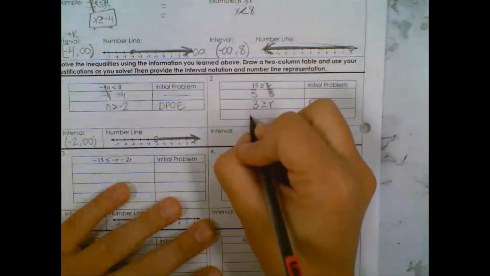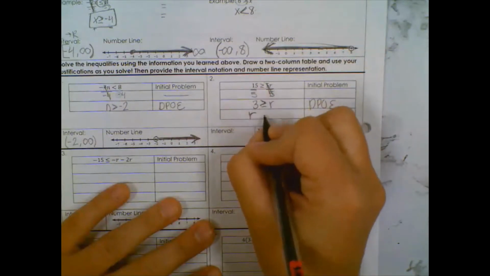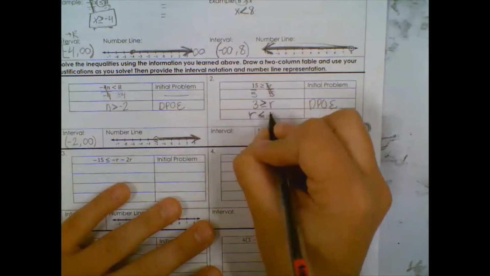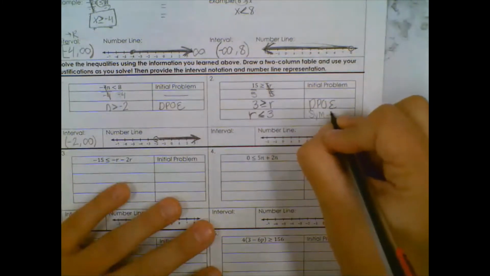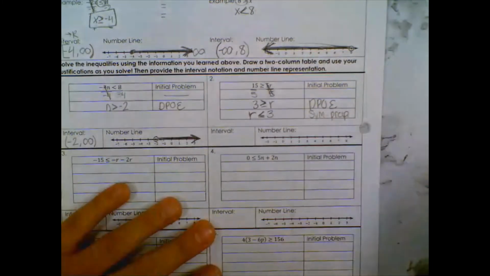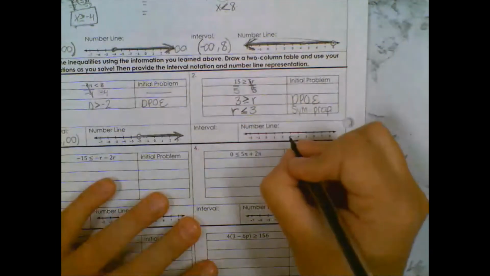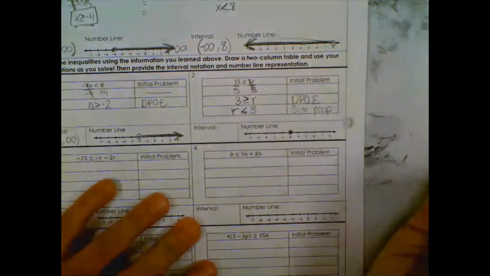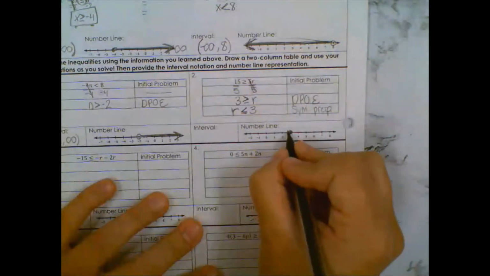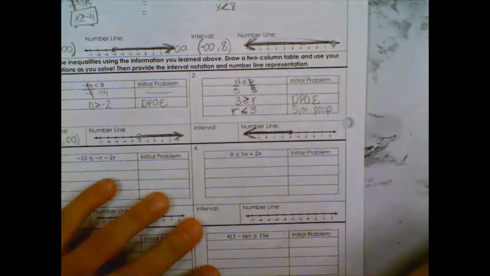And now I need to flip around so that r is in front. And when I flip, what I need to remember is this was opening to 3. It still needs to open to 3 because 3 is greater. That is symmetric property. Okay. Now on the number line, r is less than or equal to 3. I'm going to go to 3 and mark it with a closed dot because of that equal sign. And then I'm shading to the left because it is less than.